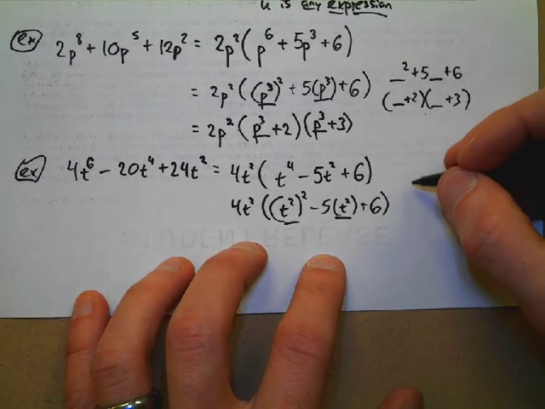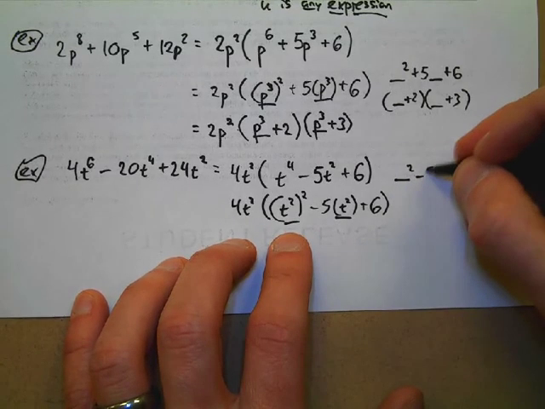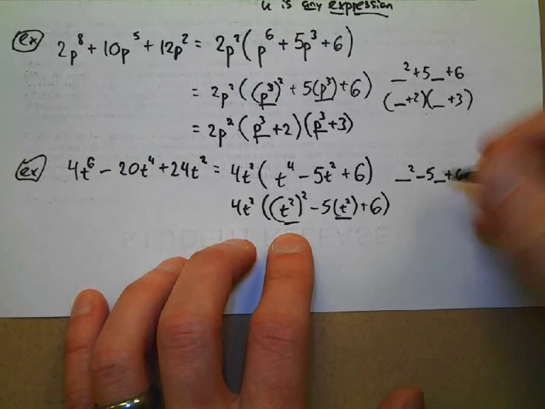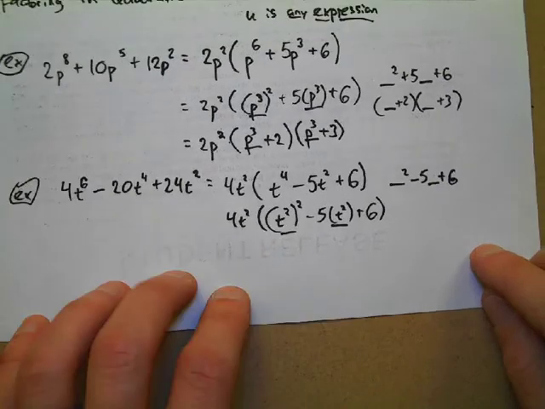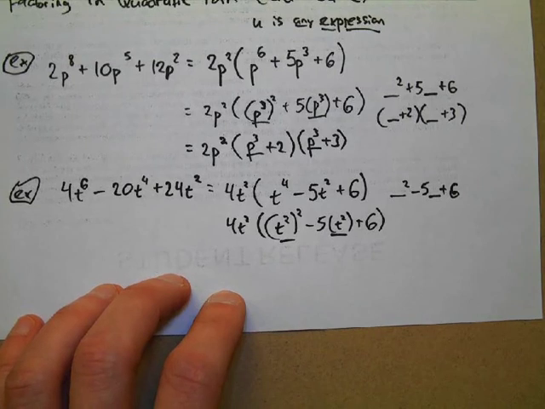All right. So the blanks here are going to be blank squared minus 5 blank plus 6. So again, with this factor.